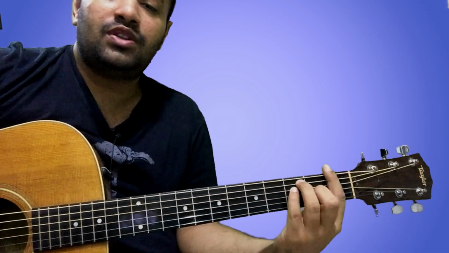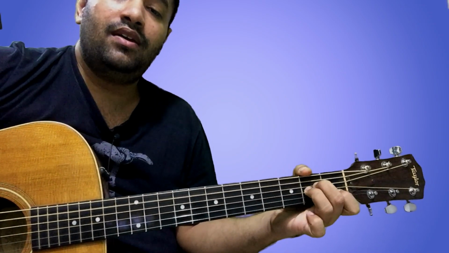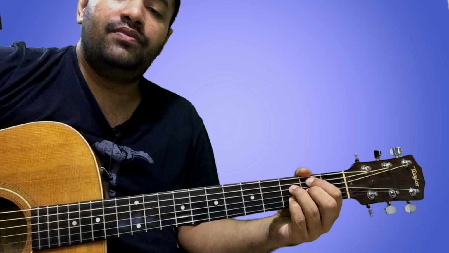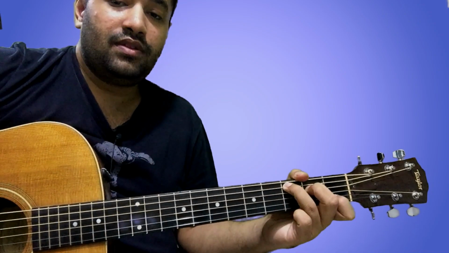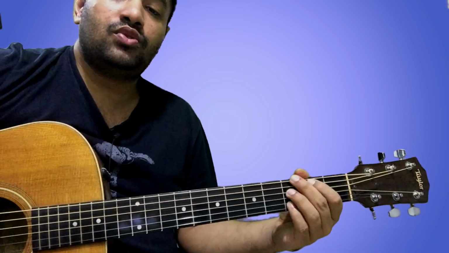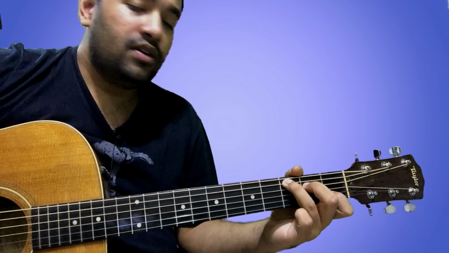So again here, if you note the bass line F, then we have a G in G major, A minor, A, then a B half diminished, B, so F, G, A, B, and then a C, and then we do a 5-1, so G7 back to the 1 chord.